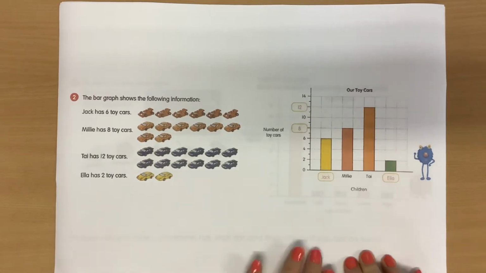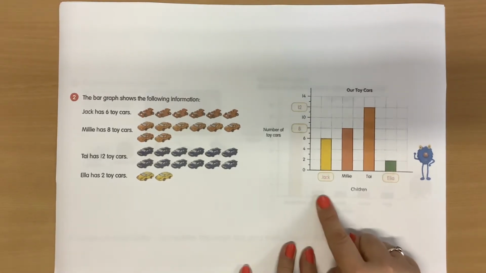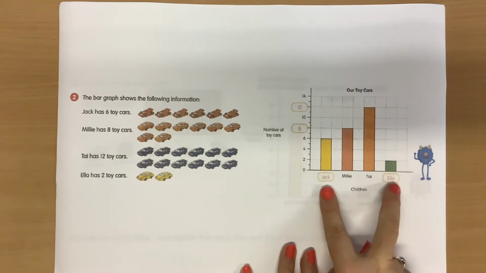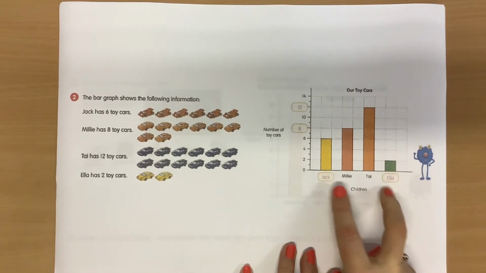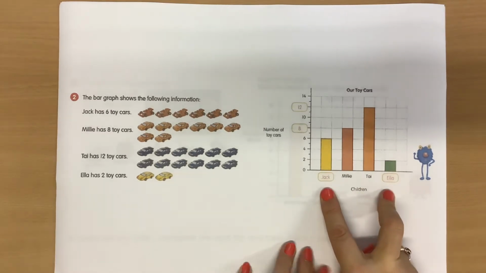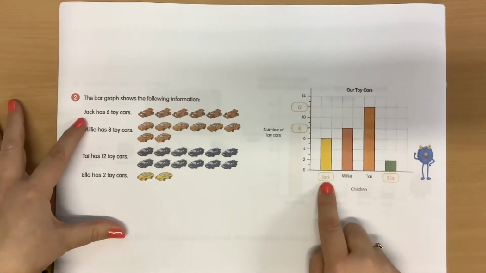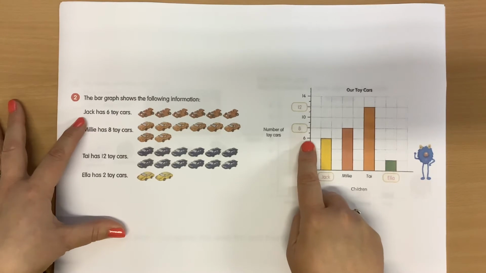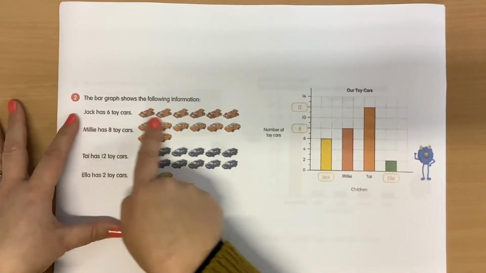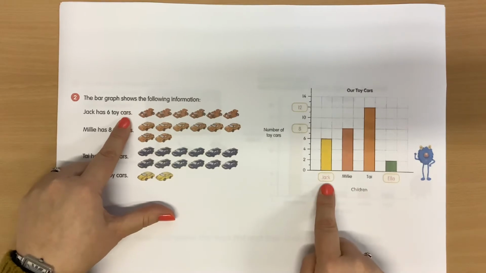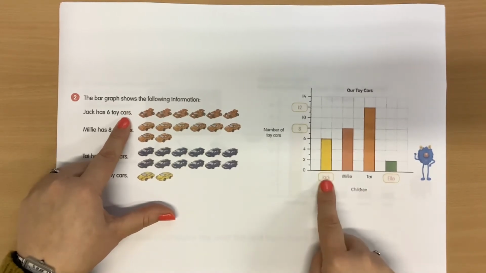So hopefully you were able to realise that the bottom axis of the graph is representing the children. So we have 2 children's names missing. We have Millie, we have Ty, but we're missing Jack and Ella. And if we look at the bar graph, we can see that this bar represents a child who has 6 toy cars. So if we go back to the initial information, Jack has 6 toy cars. So I know that Jack is the name for this bar graph.